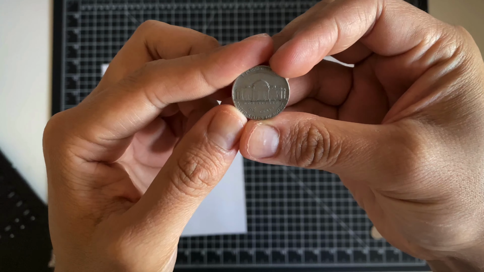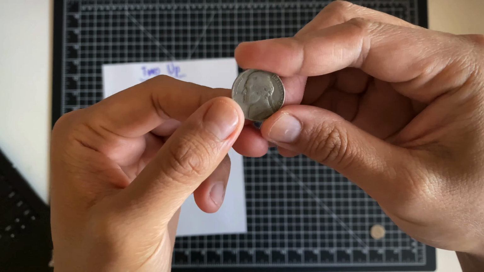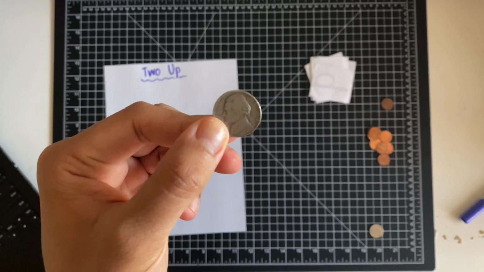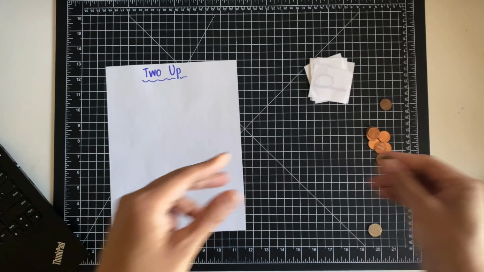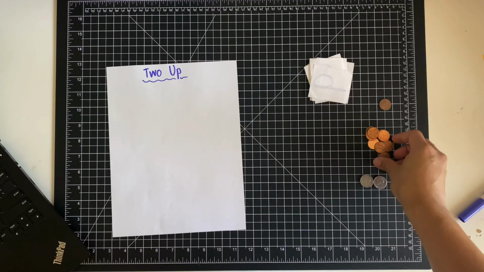Monticello. This is a nickel. And how much is a nickel worth? A nickel is worth 5 cents. And you'll need 2 nickels.